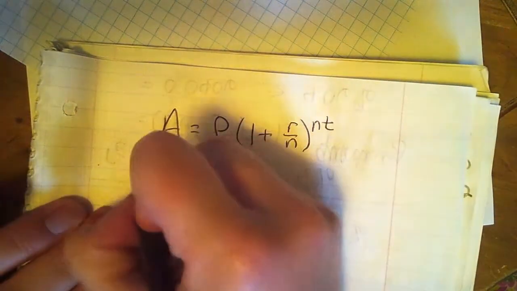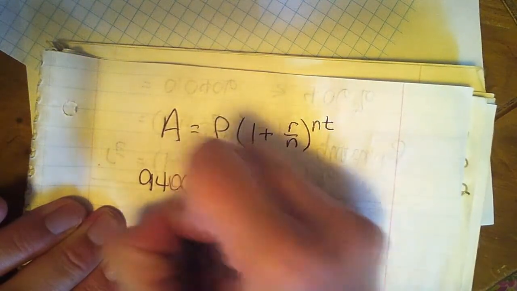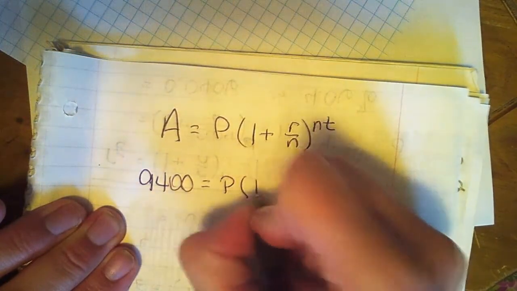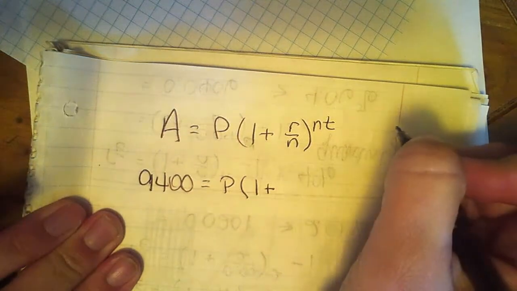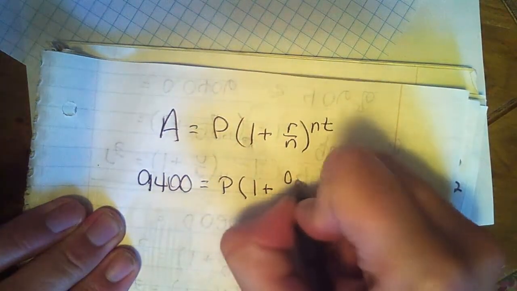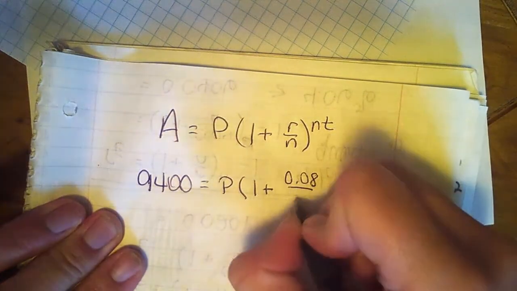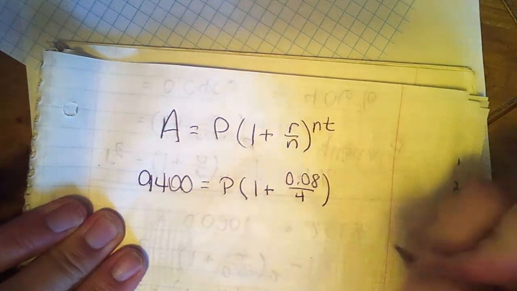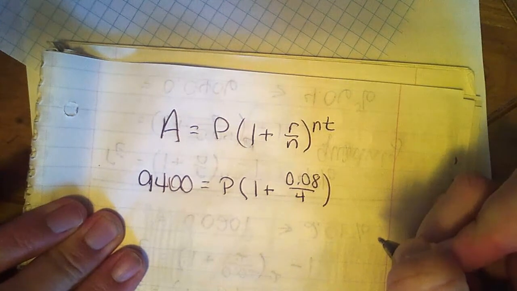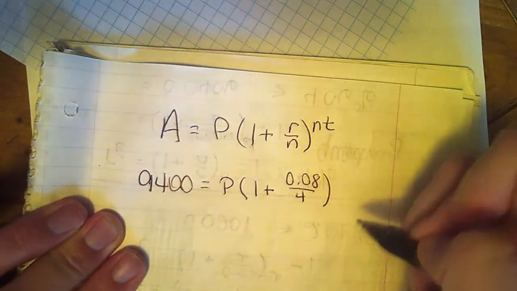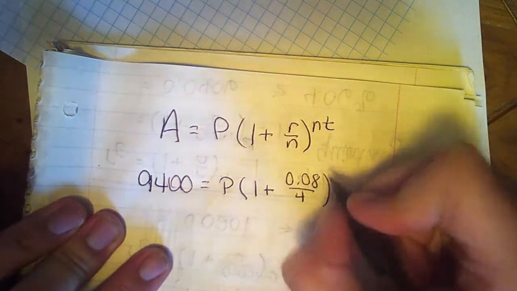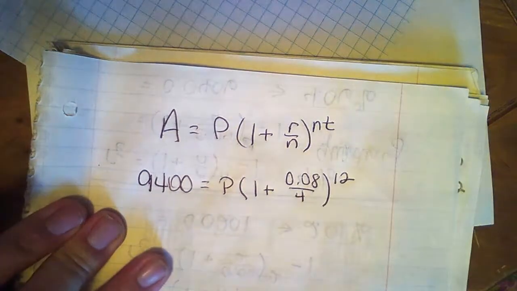So what I'm given is 9,400 equals P times 1 plus R, and my interest rate is 8%, so that's 0.08. I'm compounding quarterly, which is 4. And then raised to the NT, well, they told me to do this for 3 years. So 4 times 3 is 12.